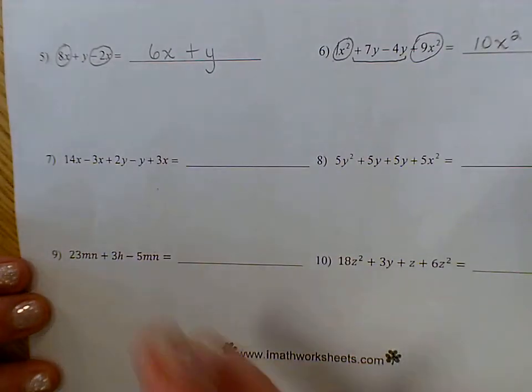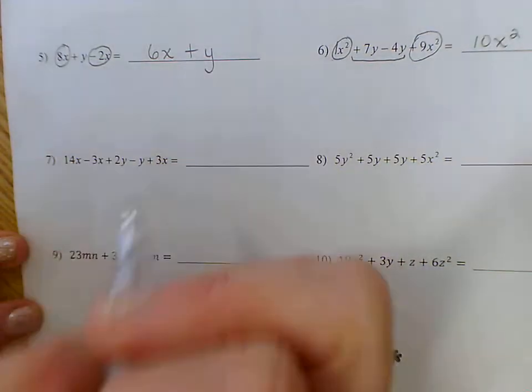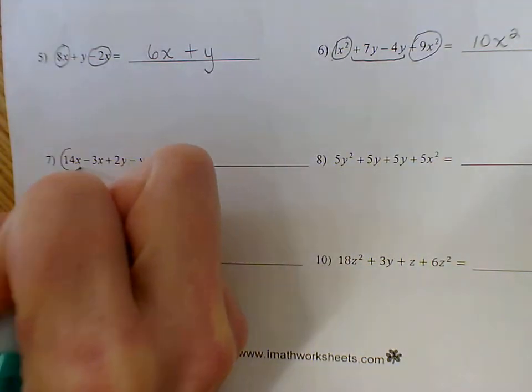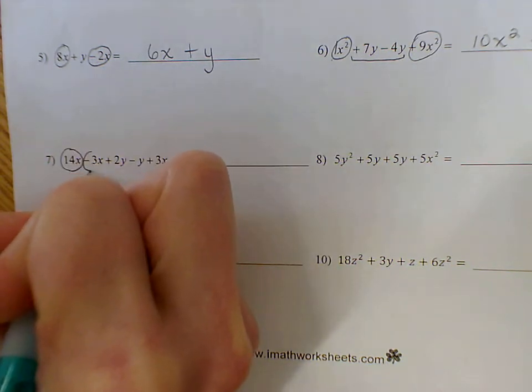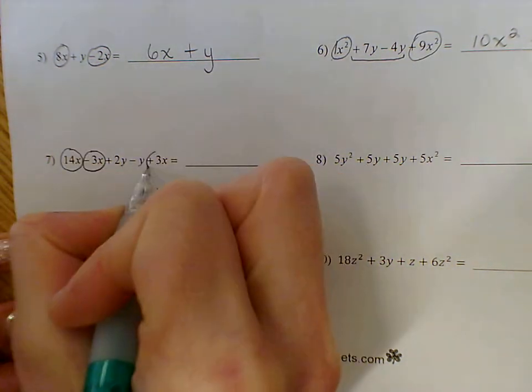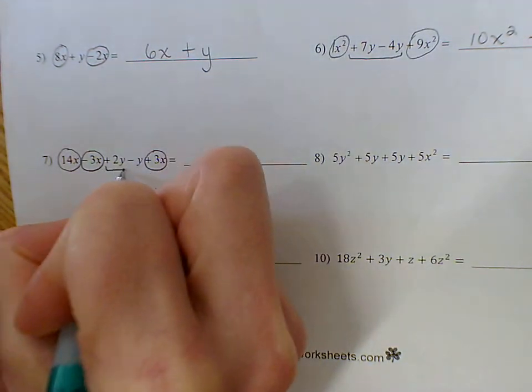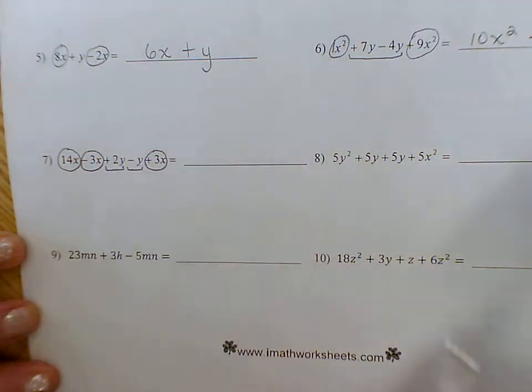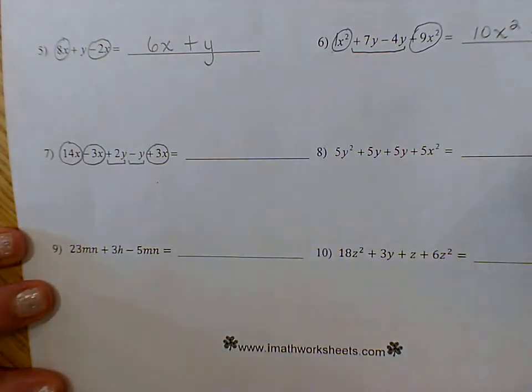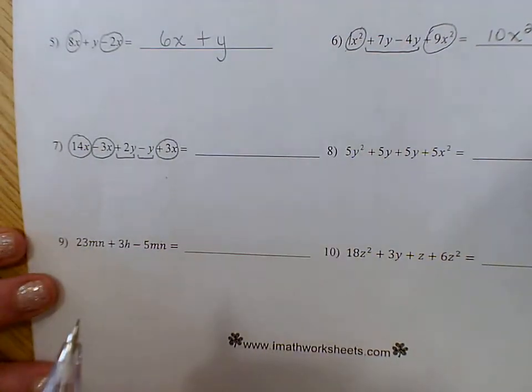The next one, we actually have a bunch of stuff going on. Notice this 14x has a last name that's the same as this one and that one. So all three of those will combine. And then this 2y minus y also are like terms, okay? So let's do the x first. There's a couple ways you could do this one.